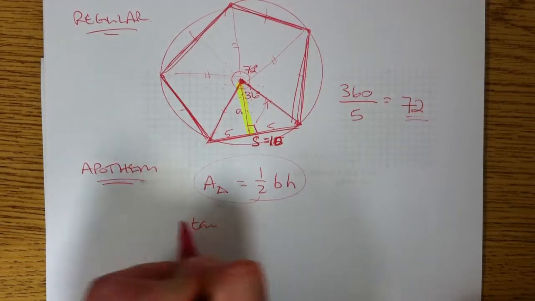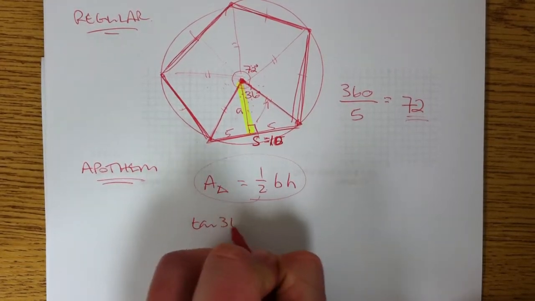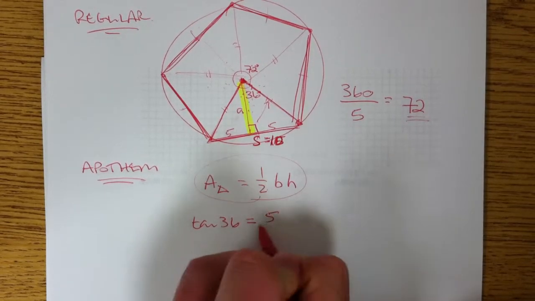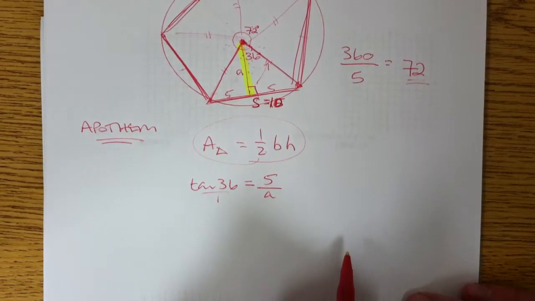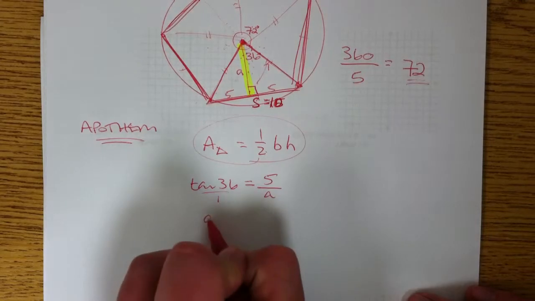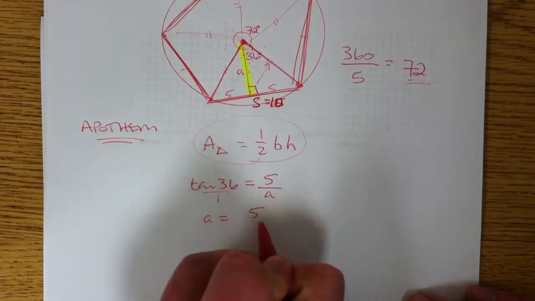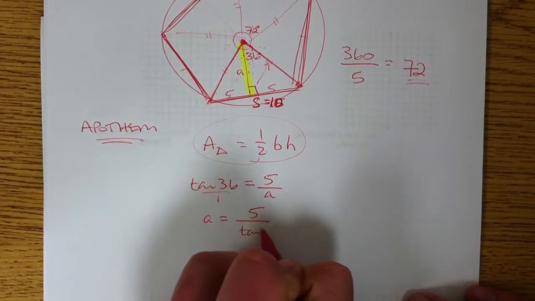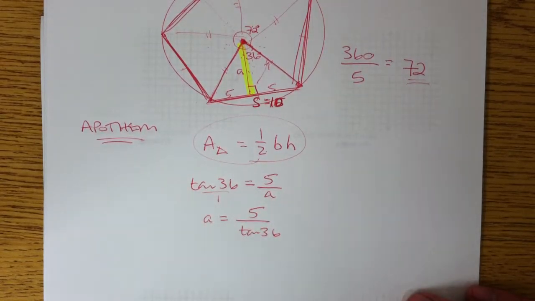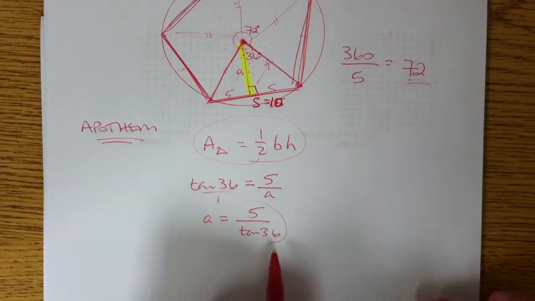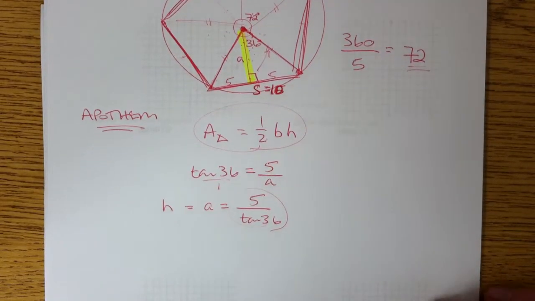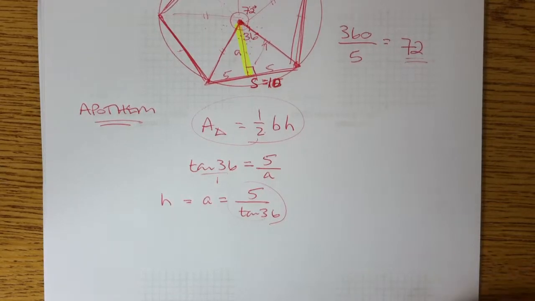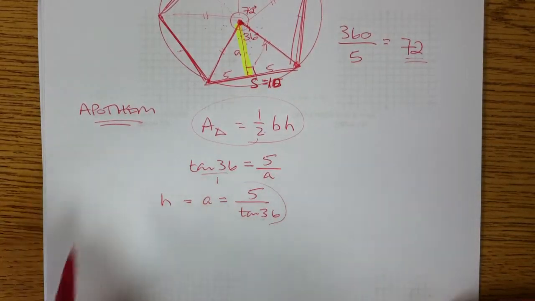So tangent of 36 is going to be equal to 5 over A. So if I want to figure out what A is, you can treat it like a cross product and cross multiply. And when you do that, you're going to end up with A is equal to 5 over tangent 36. Okay? That's going to be the length of our apothem, which is also going to be the height of that particular triangle. So I don't have a calculator on me, so I'm going to actually do it this way.